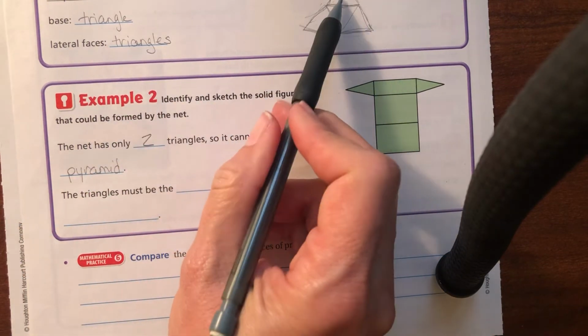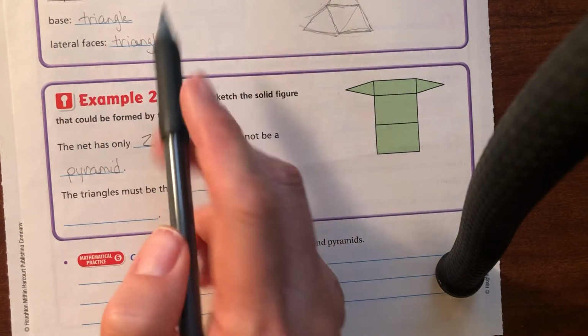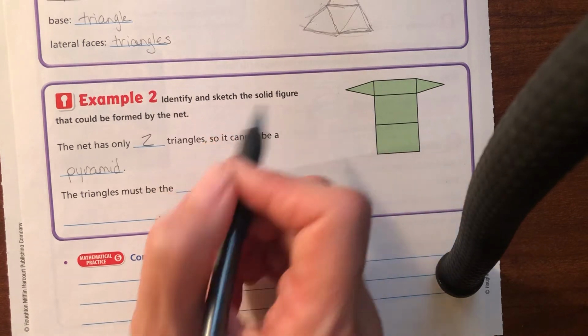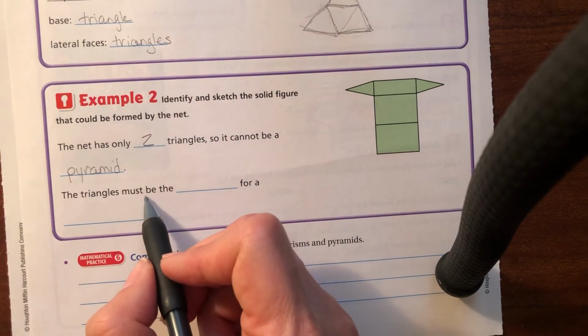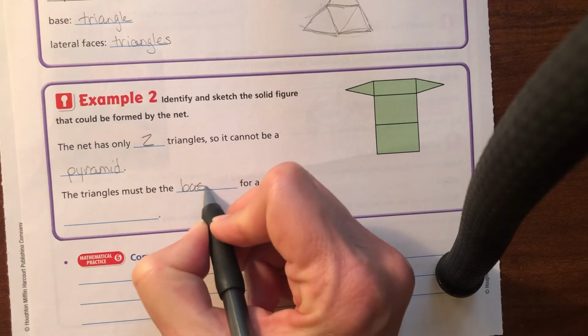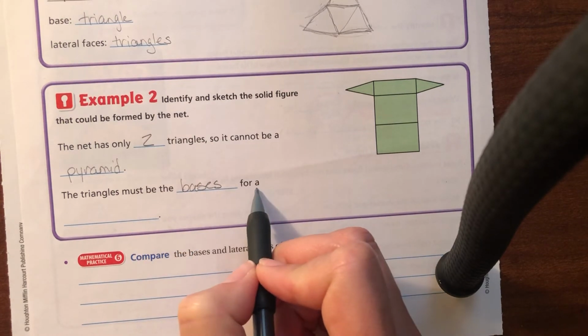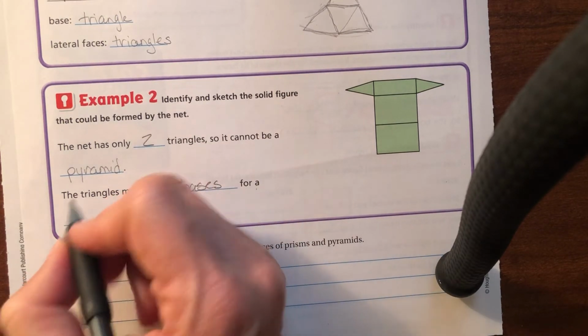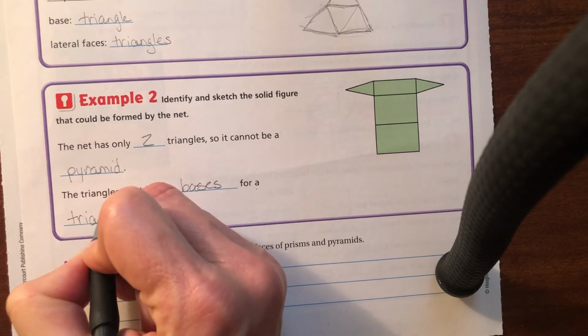See these over here? They had to have 3 or 4 triangles in order to be a pyramid. So this one can't be a pyramid. So the triangles must be the bases then. It's going to sit on the triangles for a triangular prism.